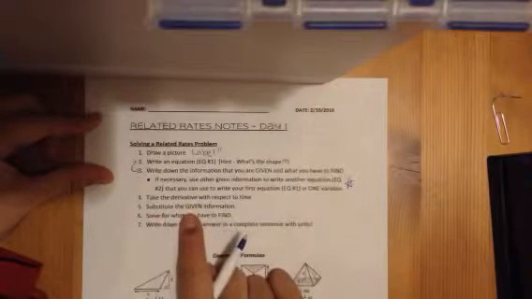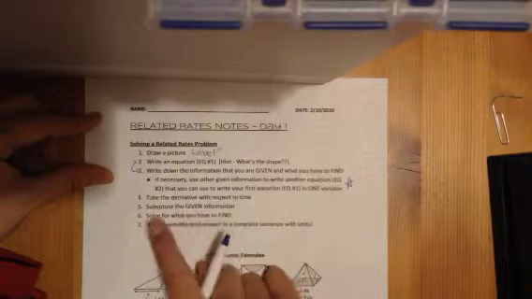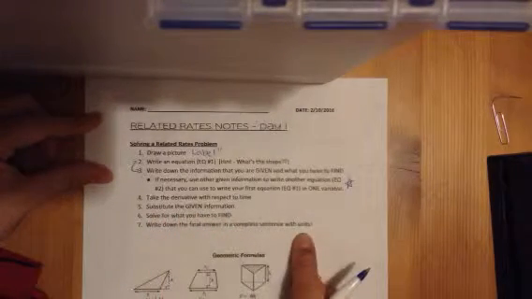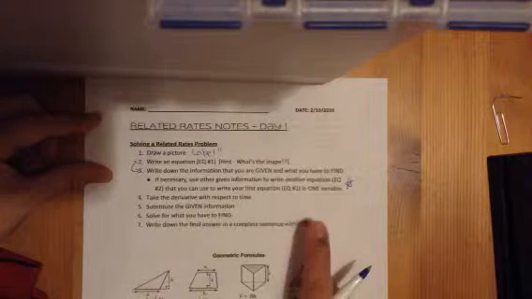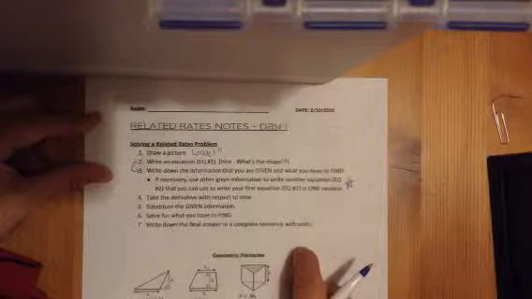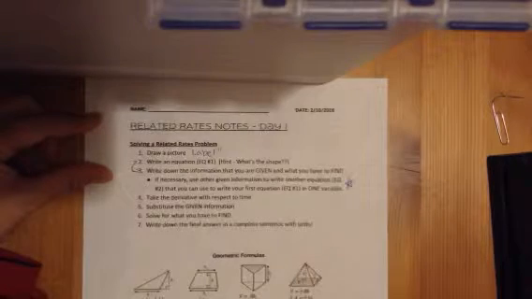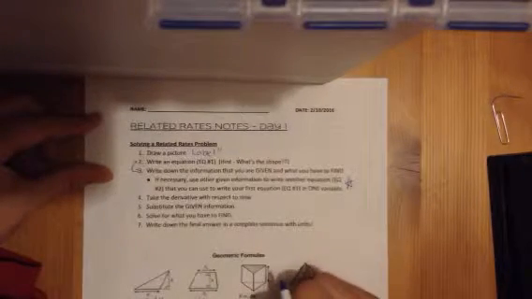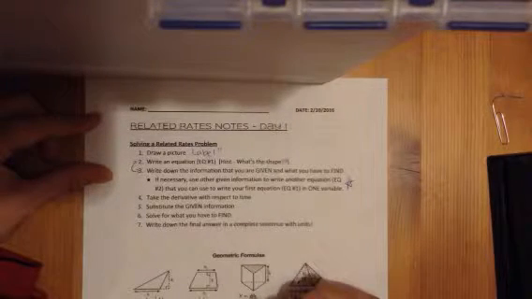Then we want to substitute the given information, solve for what you have to find, and again, write down the final answer in a complete sentence with units. This is really, really important because sometimes when you write an answer in words, it doesn't look exactly the same as you think it would look with numbers. So I'll explain more about that in a second.